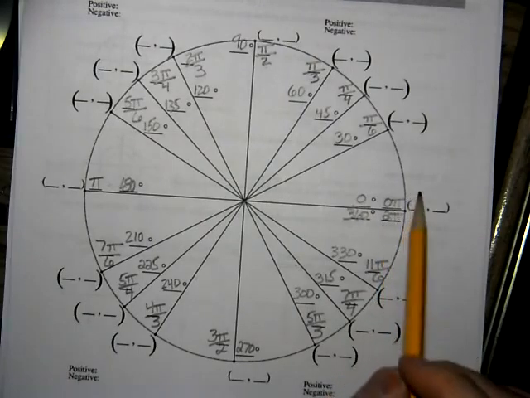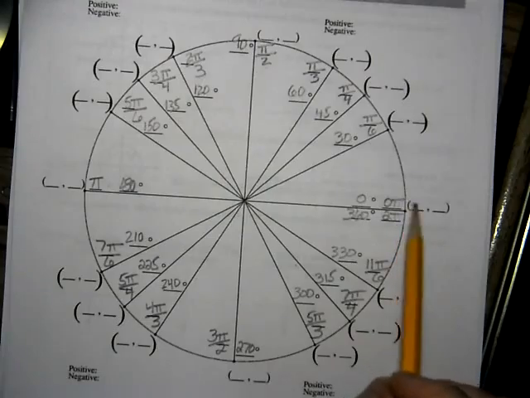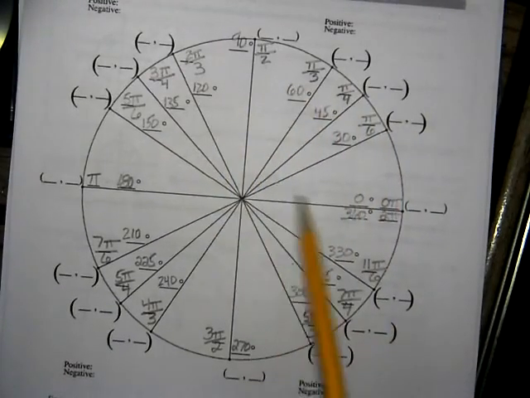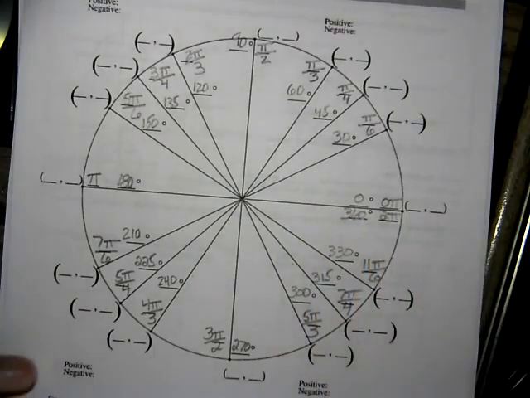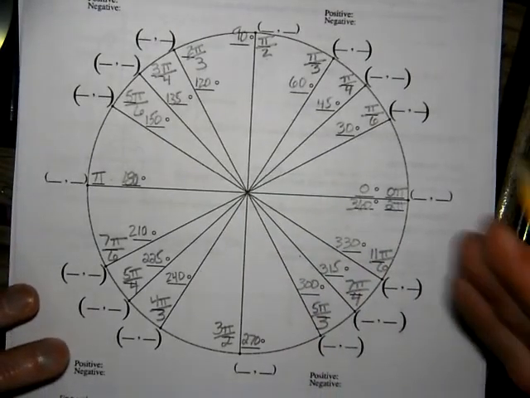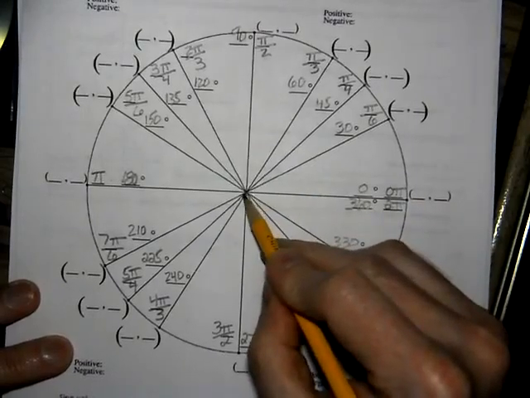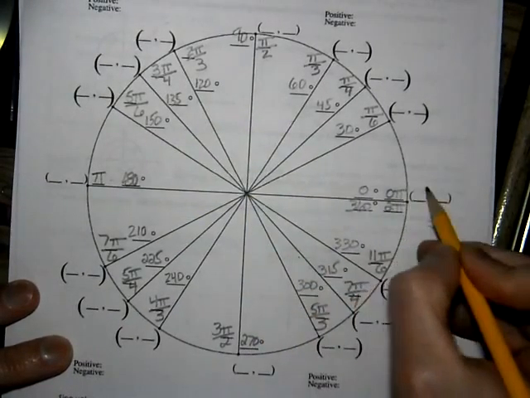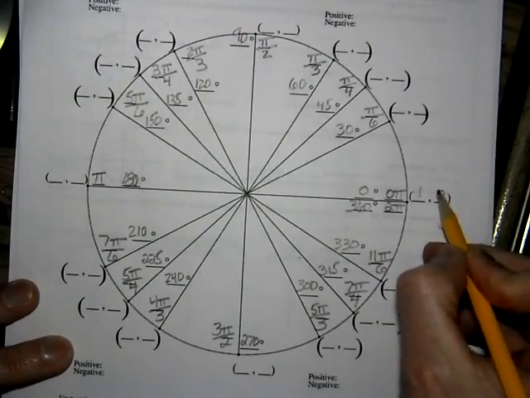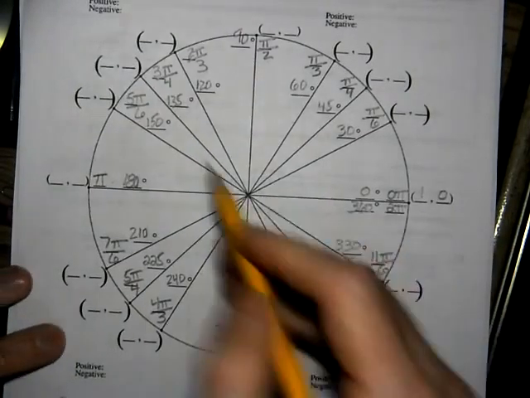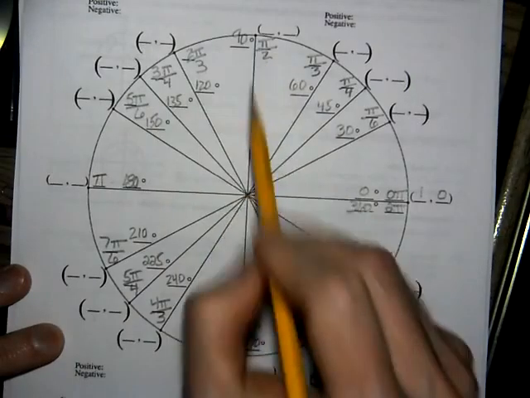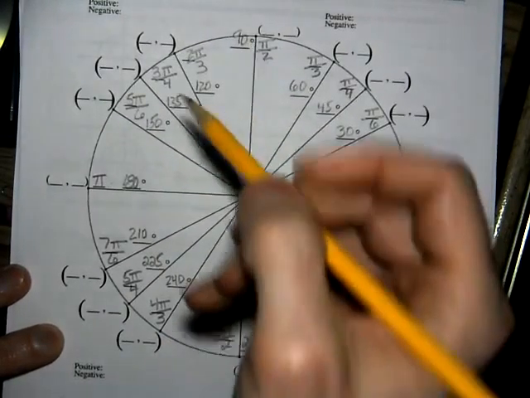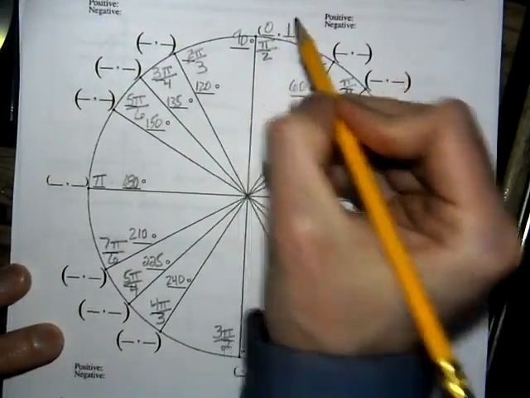Next we're going to talk about the coordinates. This is a unit circle, so the distance to the edge of your circle is 1. So this coordinate, straight across and up and down nothing, it's 1 over, up and down 0. Up at pi over 2, you're right and left nothing, but up the radius, so 0, 1.